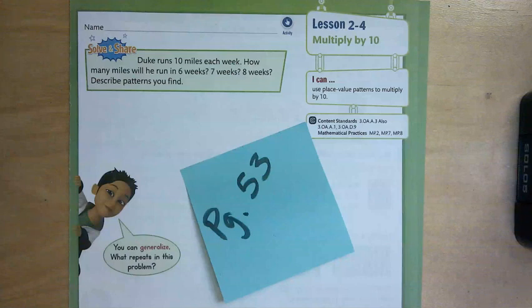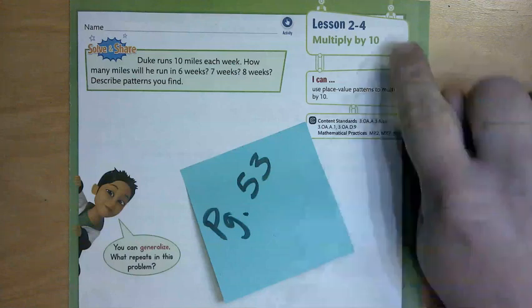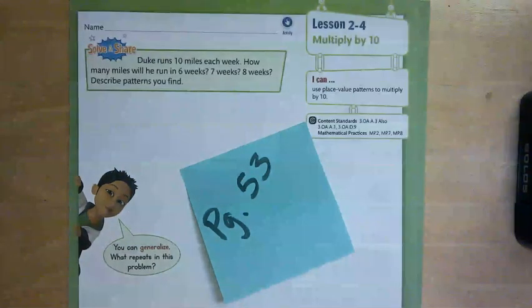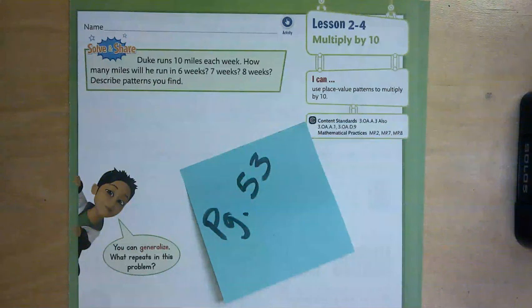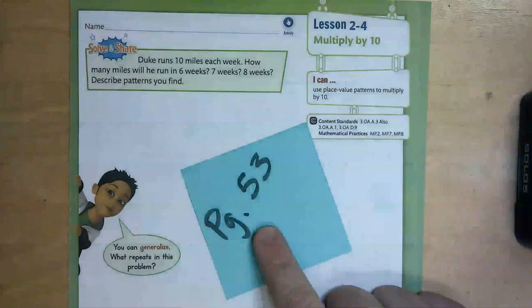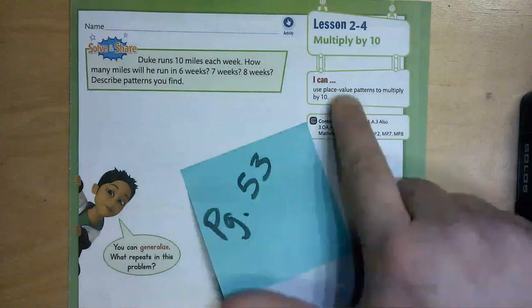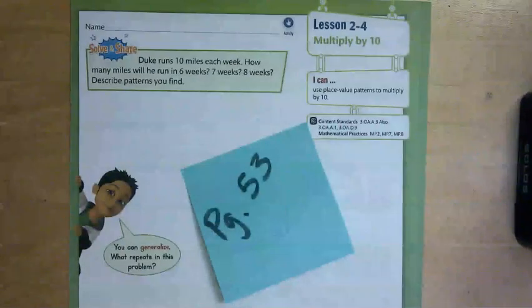Hey there, third grade. We're going to go ahead and get started today on lesson 2.4, which is going to be focusing on multiplying by 10. Go ahead, grab your math books, open up to page 53 is where we are going to be starting today. And at the end of our lesson today, we want to make sure that we can say, I can use place value patterns to multiply by 10.